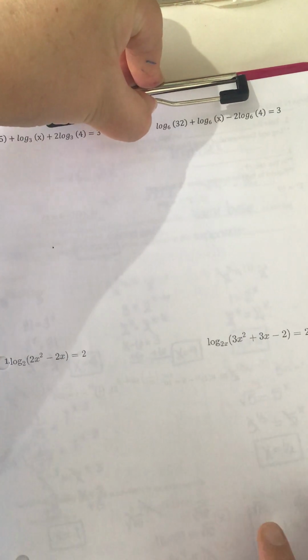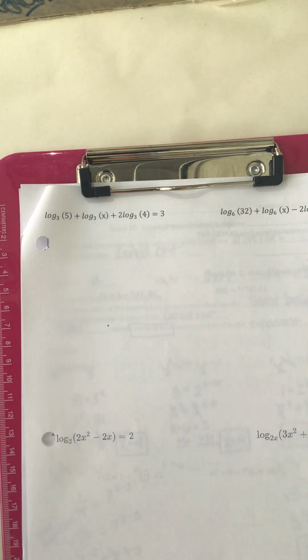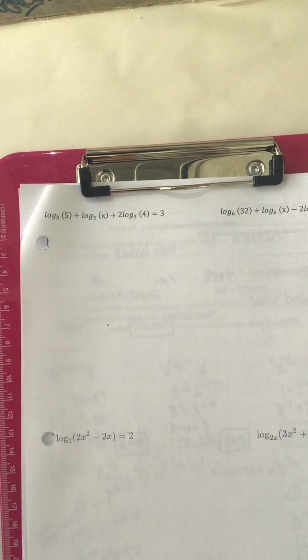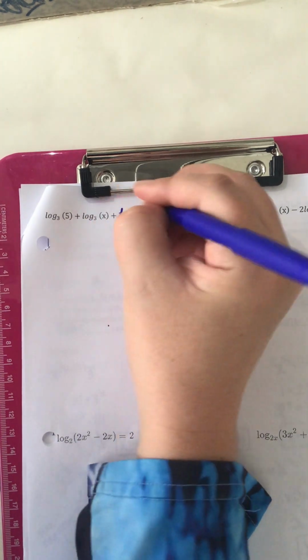Okay, almost there. Let's take a look at the first one. How many logs do you see total? 3. That's no good. You can't get rid of 3 logs. You can only get rid of 1 log at a time. So I need to combine those into 1 log before I can cancel it out. Are there any exponents I need to move first? That 2 is going to come up on the 4.